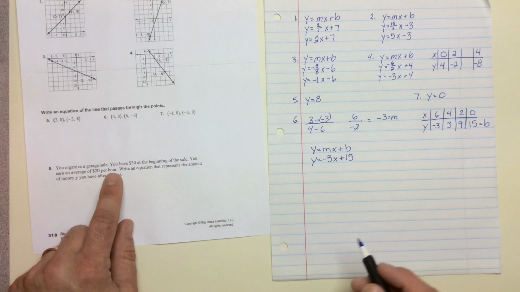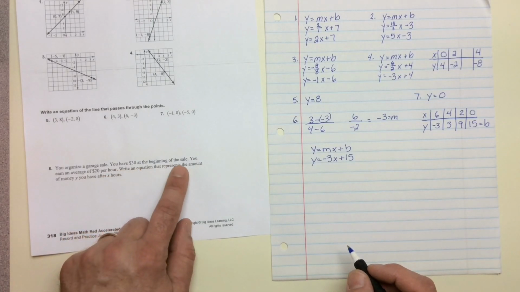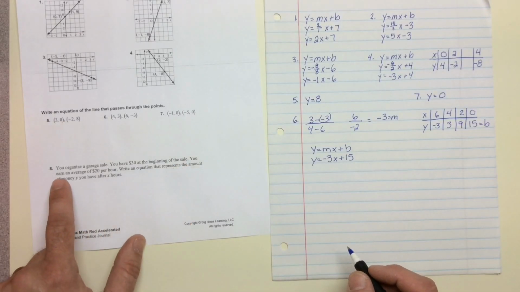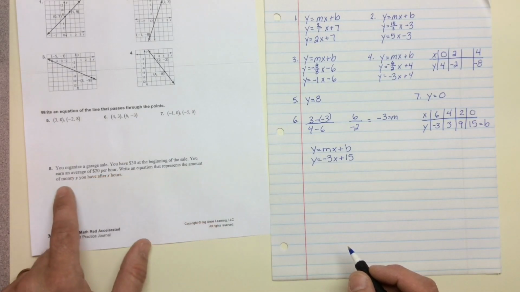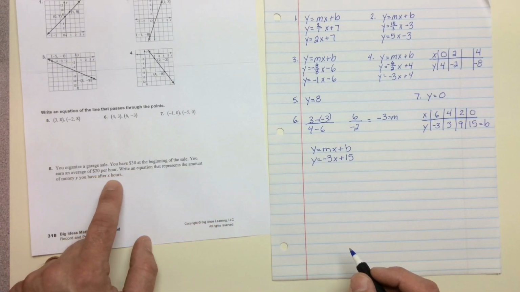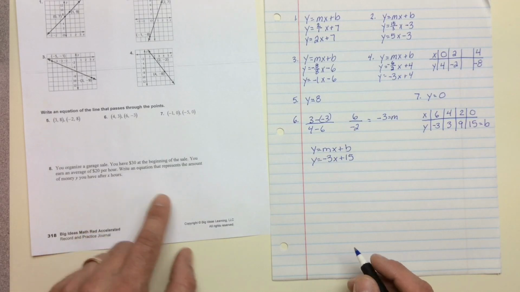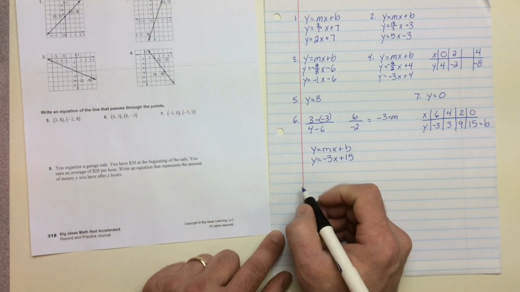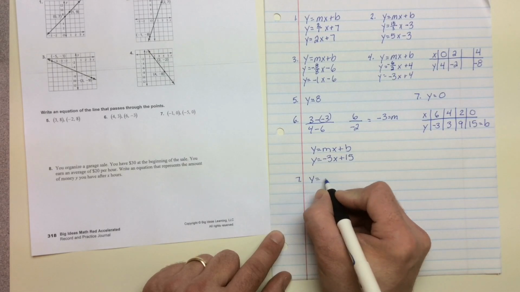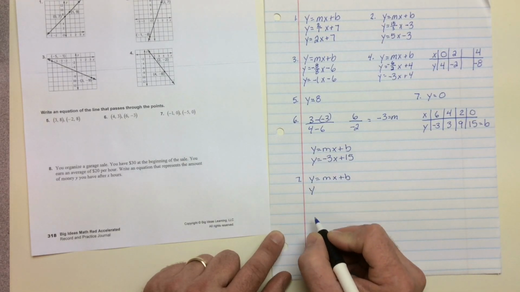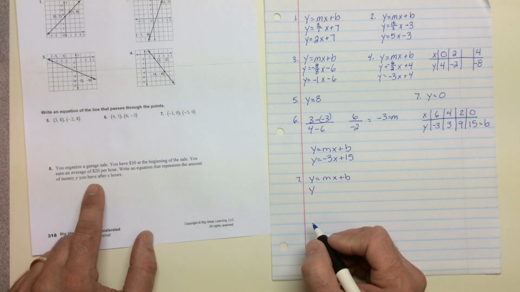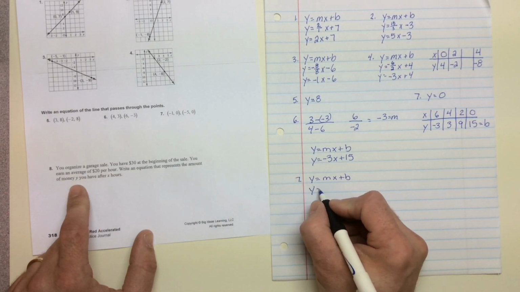Finally, you organize a garage sale. You have $30 at the beginning of the sale. You earn an average of $20 per hour. Write an equation that represents the amount of money, y, you have after x hours. Well, we'll write this equation in y equals mx plus b form. Y, which is our amount of money.